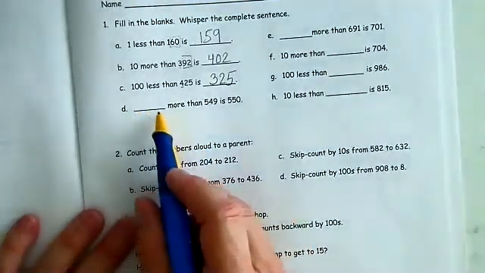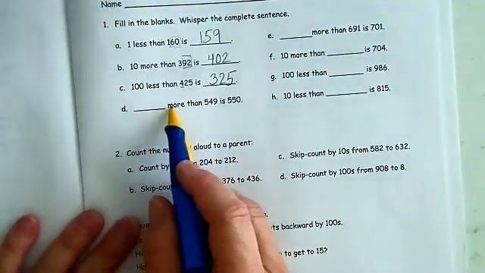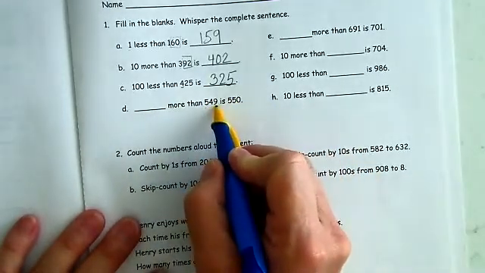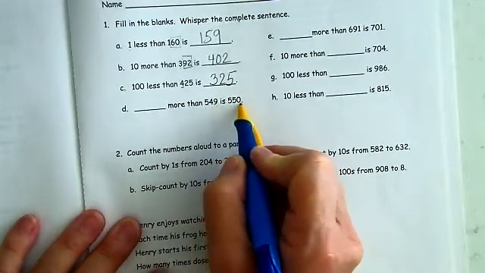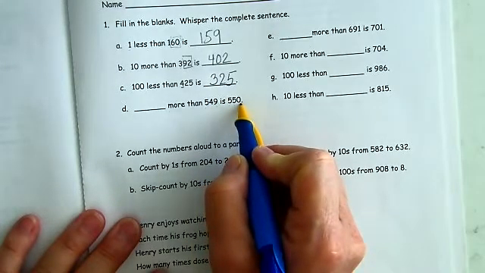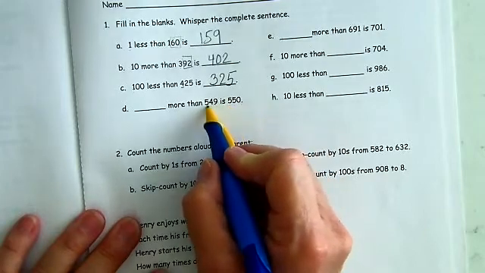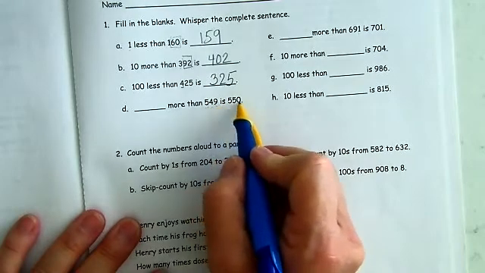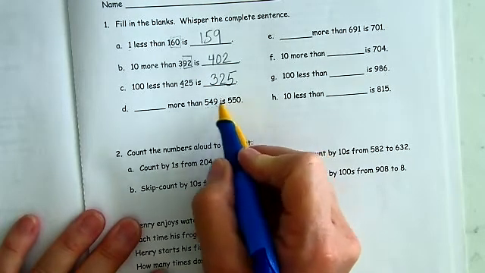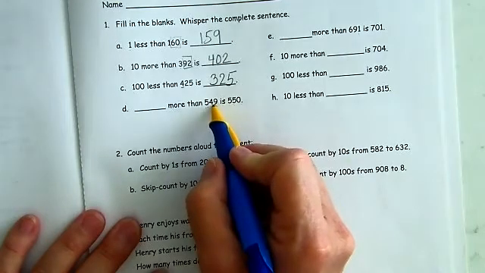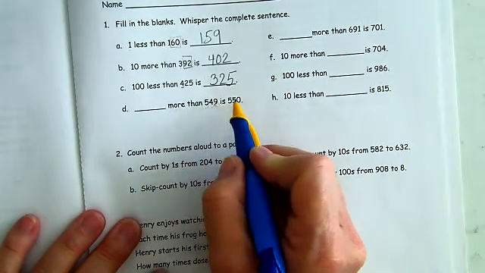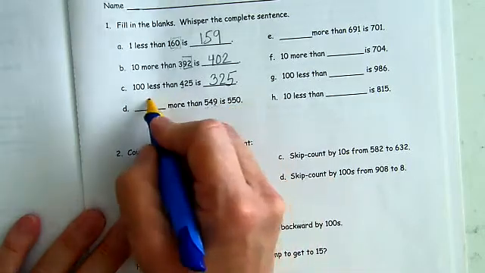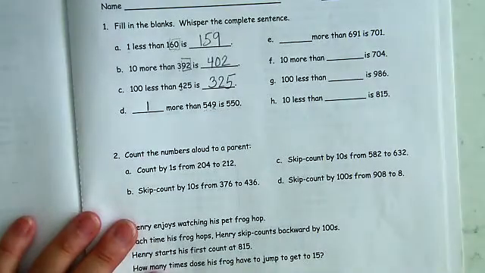Now we have to decide, is it 1 more, 10 more, or 100 more? They went from 549 to 550. Did they change the hundreds at all? No. They changed the tens, but they also changed the ones. 49 and 1 more makes 50. So 549 to 550 is just 1 more.